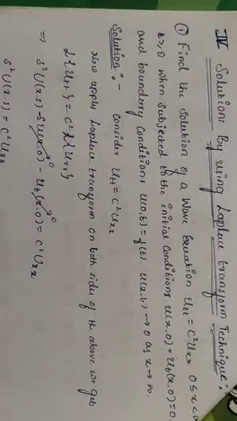Hello everyone, in this class I am going to solve a wave equation by using the Laplace transformation technique. In the previous chapter, in the parabolic equation, I used the Laplace transformation method to find the solution. In the same way, here also we follow the same technique, but here we find the solution for the wave equation.